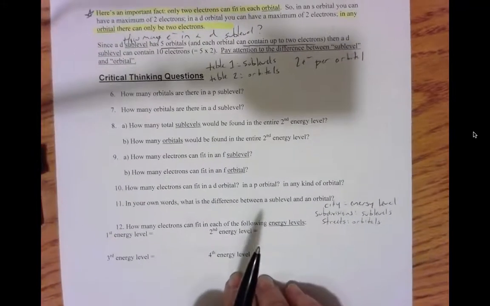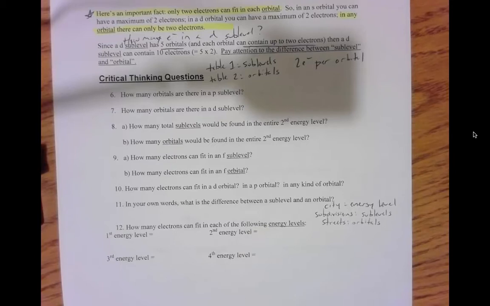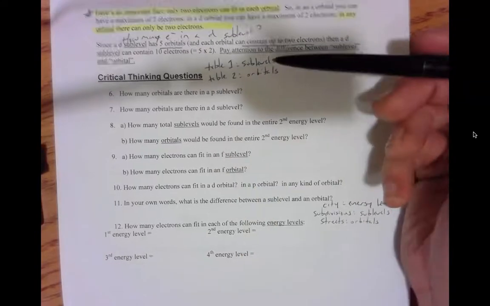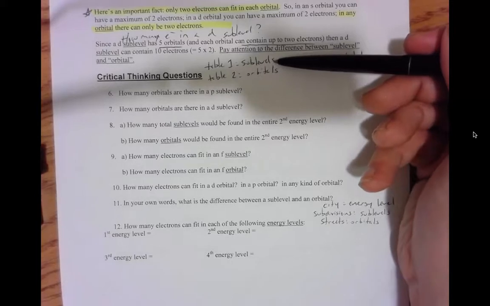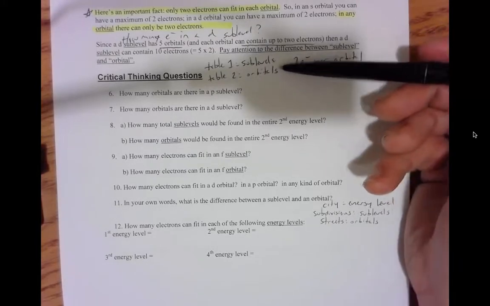Questions 6 through 11 are testing this difference, whether or not you're paying attention to the difference between sublevel and orbital. So you can use a few tables to help you with 6 through 10. Table 1 has all of the information you need on sublevels on the front.